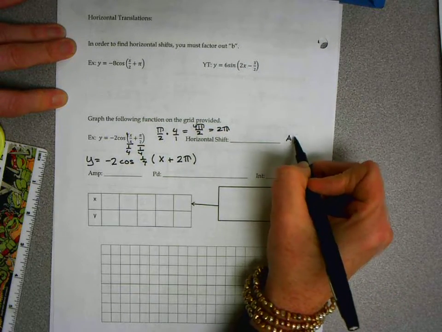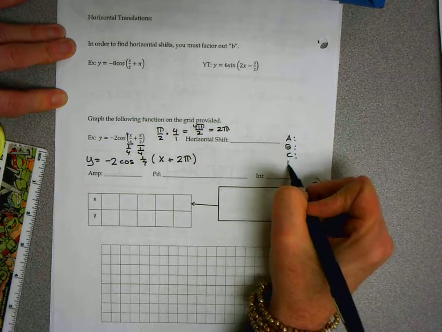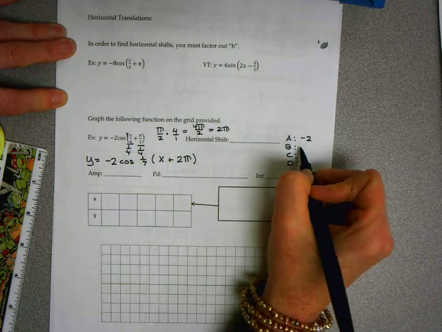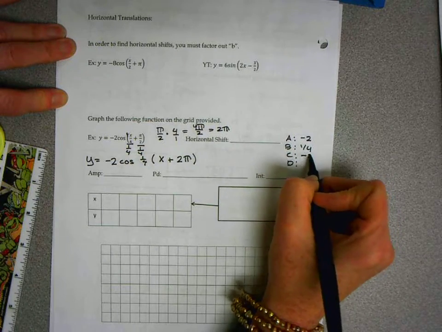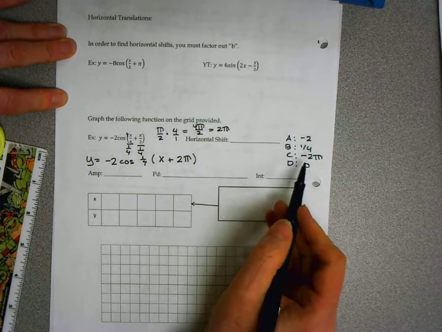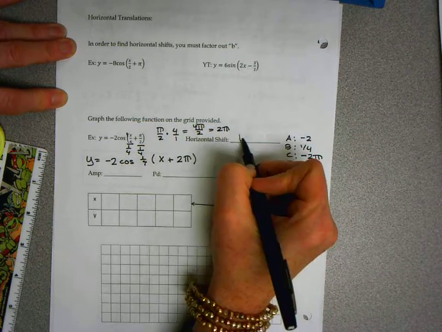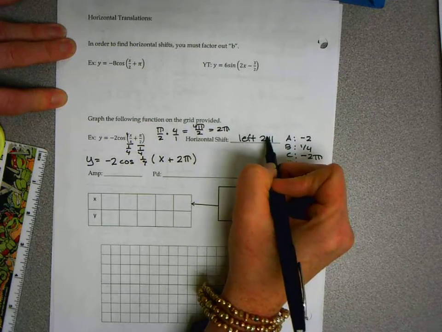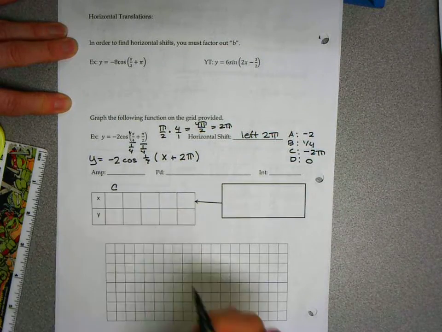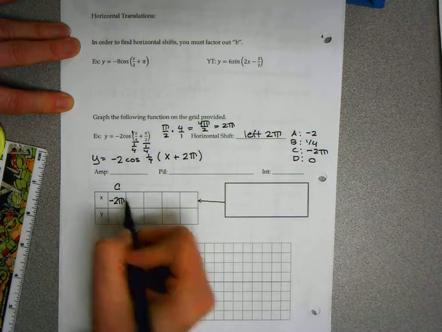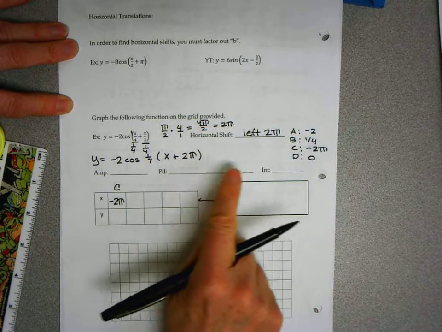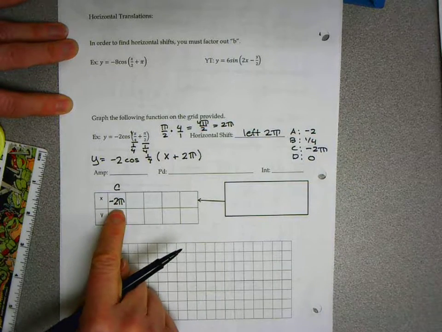So now I'm ready to write A, B, C, and D. A is negative 2, B is 1/4, C is negative 2 pi, and D is 0. There's nothing added on. So because I have a C of negative 2 pi, my whole shift is left 2 pi. And what that also means is that I start my x values at that C, negative 2 pi. Okay? So we've evaluated what C is, and then we're starting our values with C.